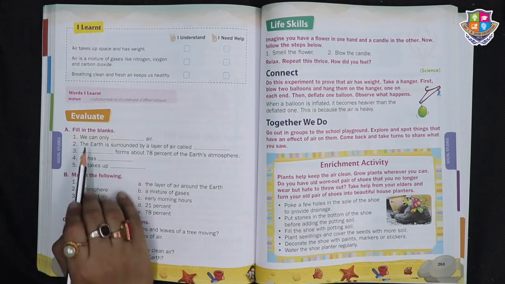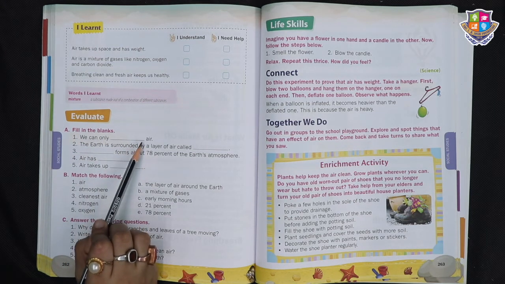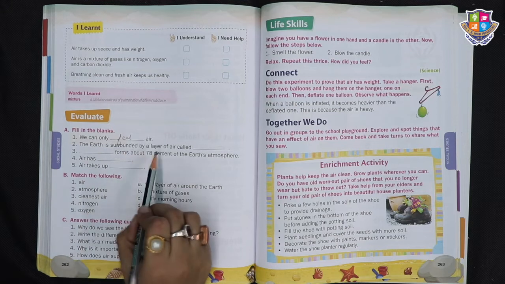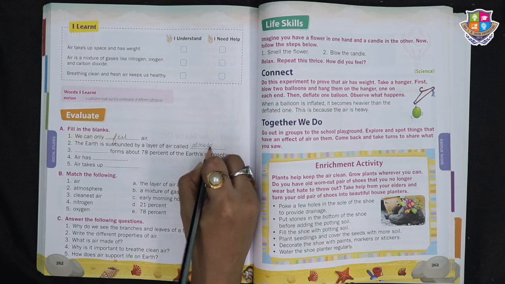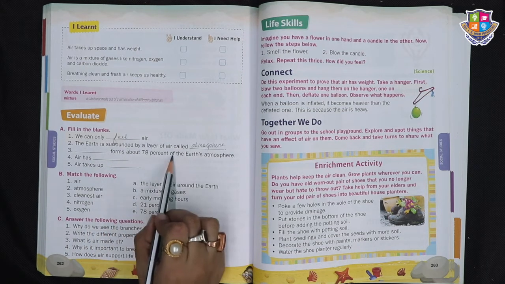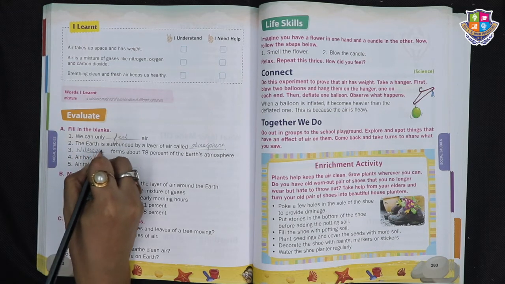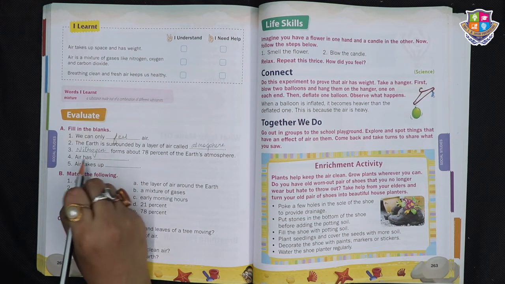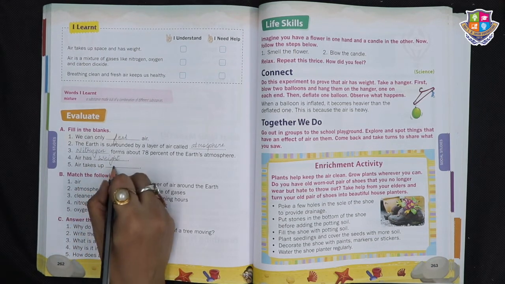Now let us start with the exercises. Fill in the blanks. We can only feel air. The earth is surrounded by a layer of air called atmosphere. Next, nitrogen forms about 78% of the earth's atmosphere. Air has weight. Next, air takes up space.